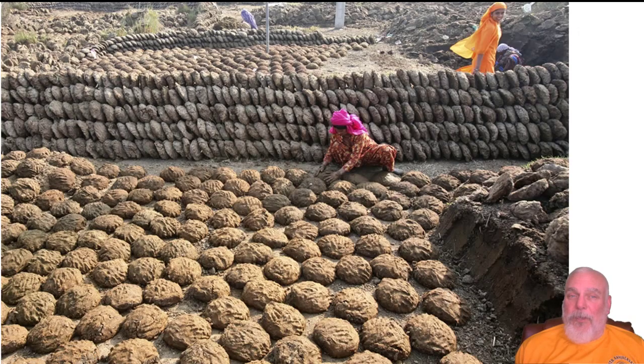Instead of using firewood, here's an interesting way that people use to cook food and to get fuel. This is in an area where there's not a lot of trees, so you're not going to have a lot of firewood, but there's a lot of grass, and there's a lot of cows that would graze on that grass. And one of the byproducts of the cows eating grass would be this. So these are actually big cow patties. This is manure, and that manure is flammable.